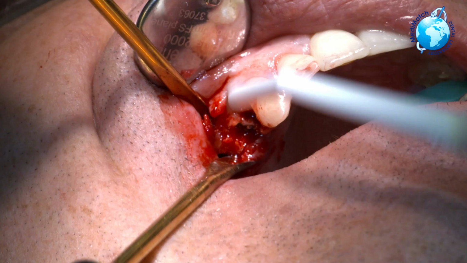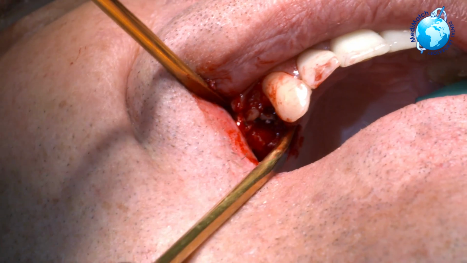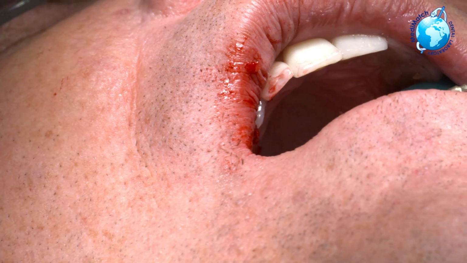Right, so I might need a fast handpiece at this stage. Okay, so we have a premolar that's breaking now, so we need to divide the tooth up a little bit.